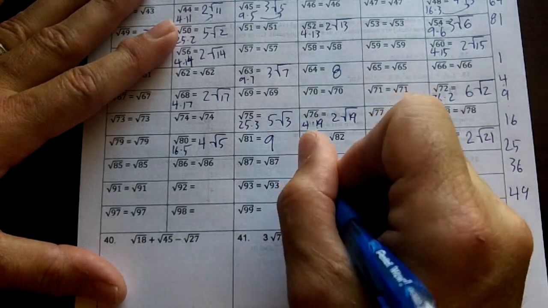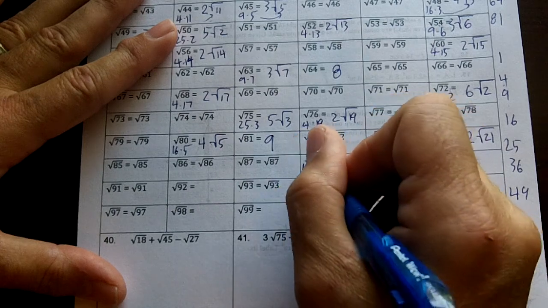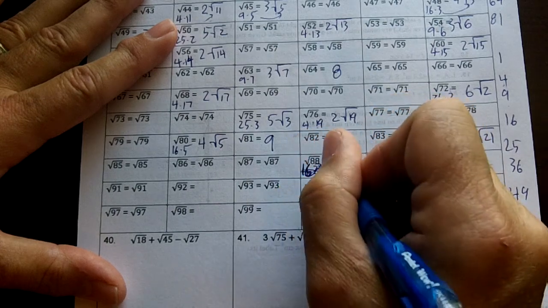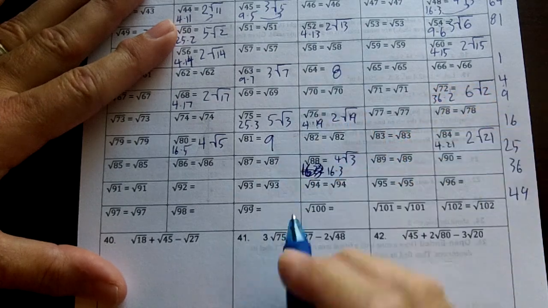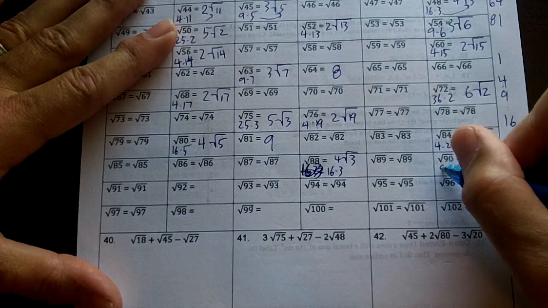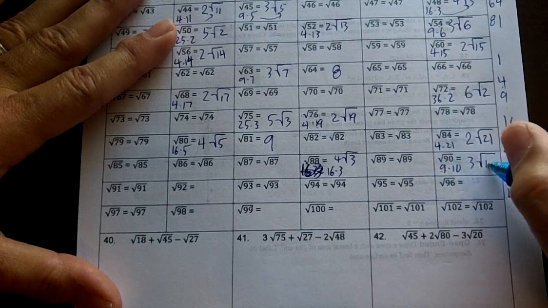88 is 4 times 22, or 16 times 3 works. 16 is bigger. So let's use 16 times 3. The square root of 16 is 4, and the 3 stays inside. 90 is going to be 9 times 10. The square root of 9 is 3, and the 10 stays inside.